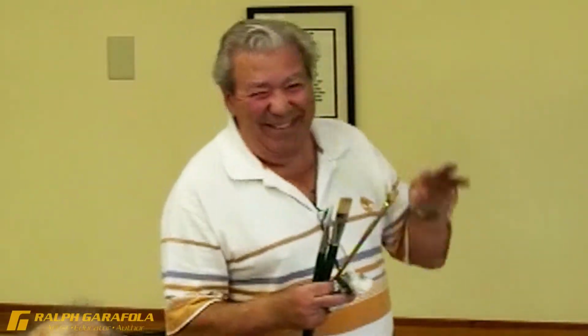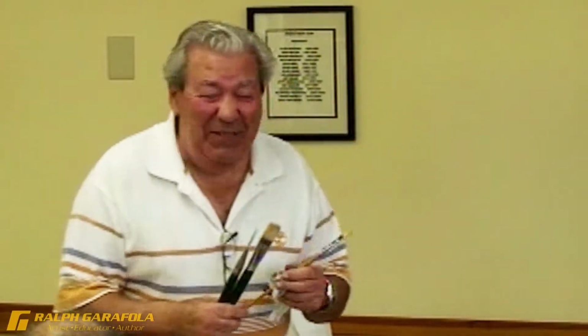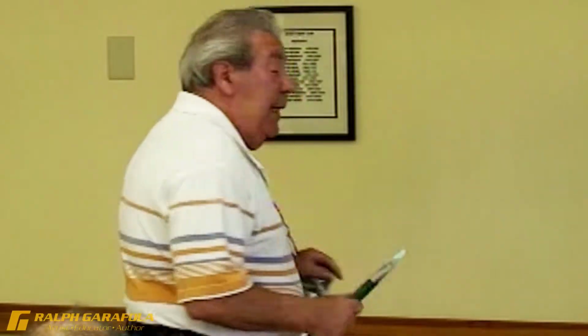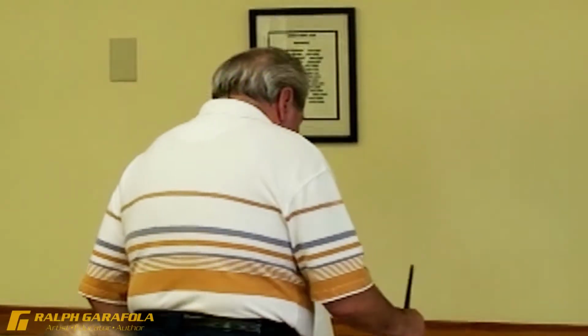And when you finish, reshape it to hold its shape, because it'll stay that way. I see brushes like this. How can you paint with a brush like that? I don't know. Some of you may have them. But anyway, that's important. Okay? The brushes deserve to be treated nicely.